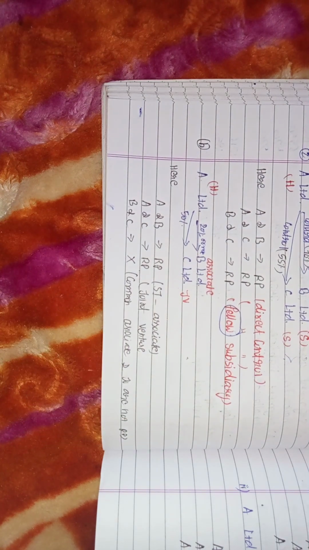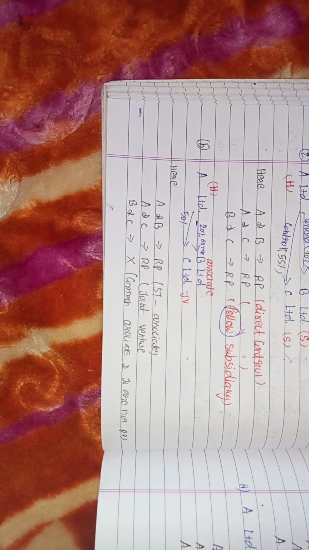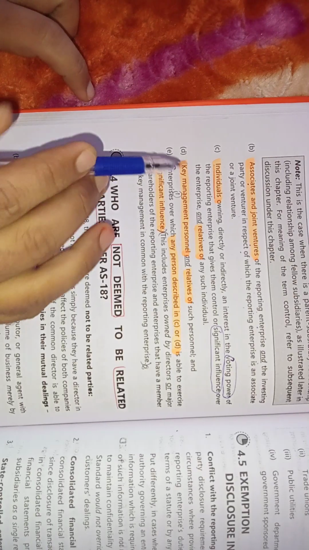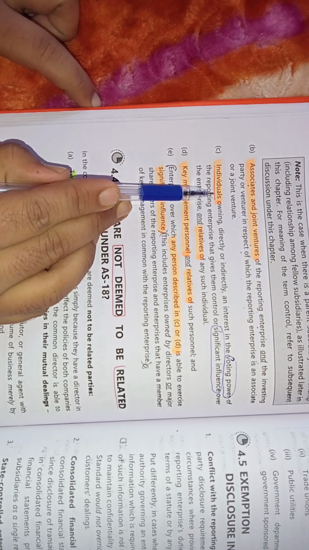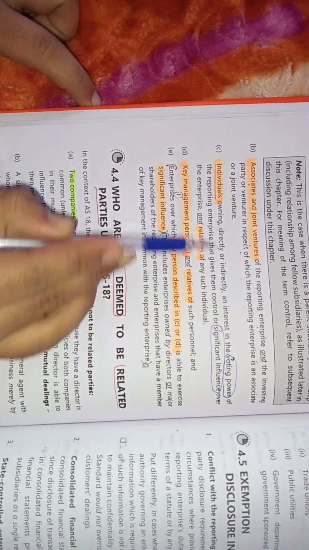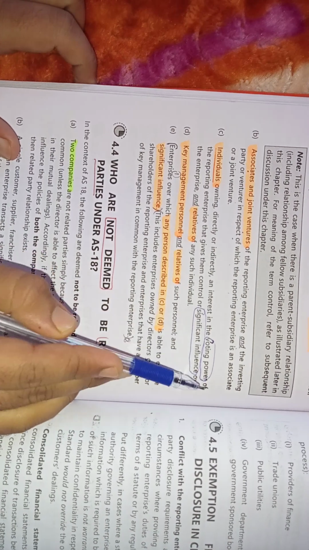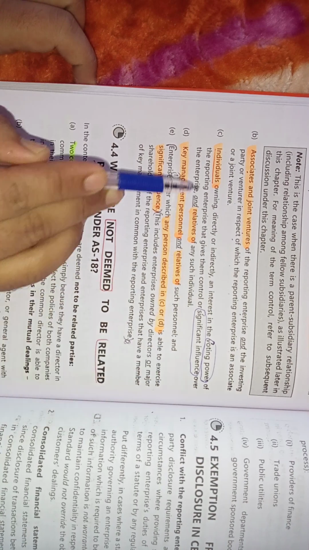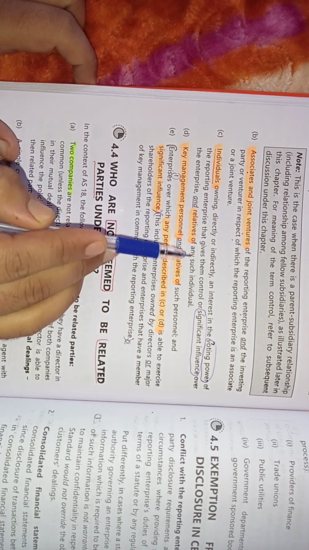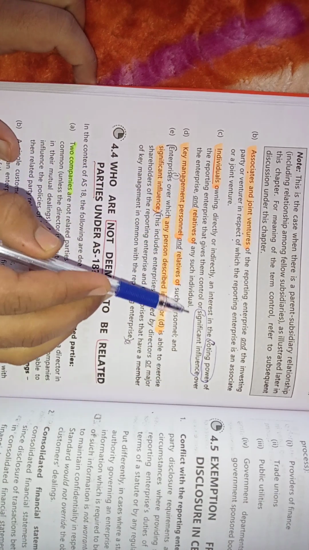So this was your point B. Now next we are going to do point C. In point C, it is written: individuals owning directly or indirectly an interest in the voting power of the reporting enterprise that gives them control or significant influence over the enterprise, and relatives of any such individual.